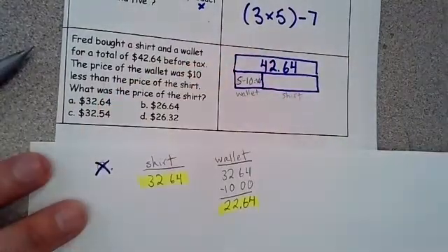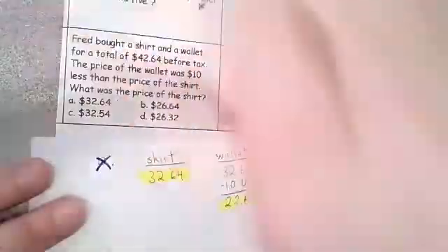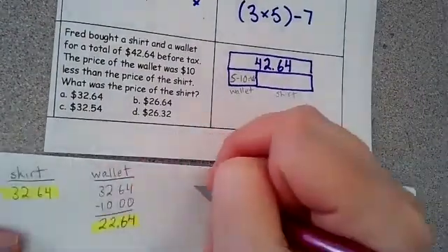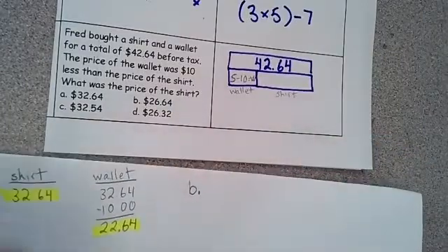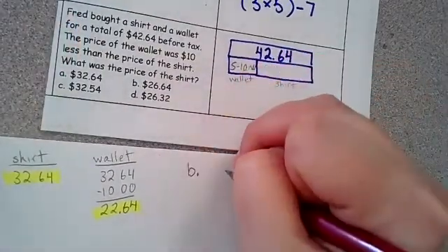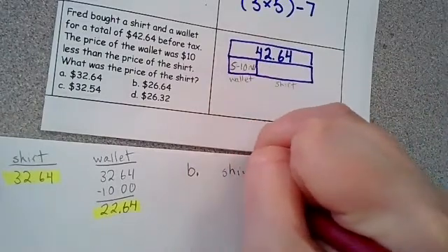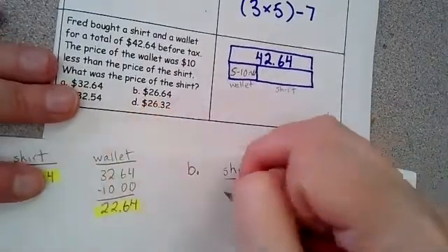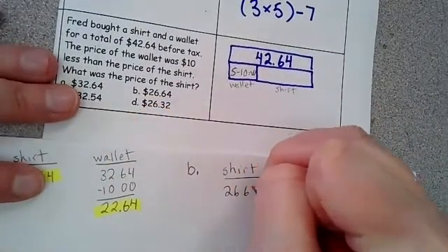Okay. Let's look at B. Write down B right here. All right. Actually, I'm going to put B over here. So these, we're going to use their imaginary numbers. All right. So for B, it says, let's pretend that the shirt is $26.64.